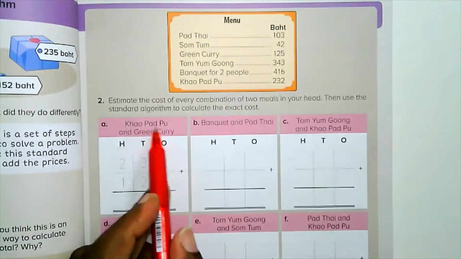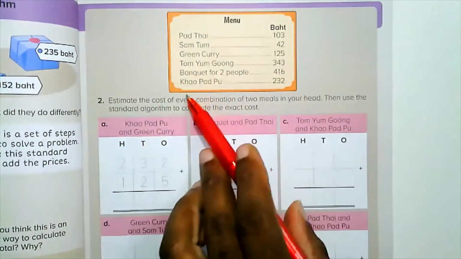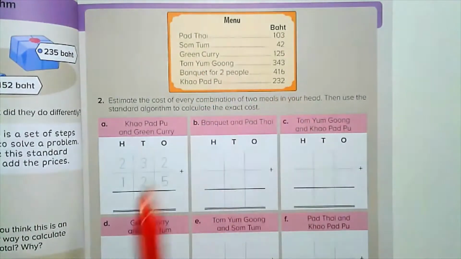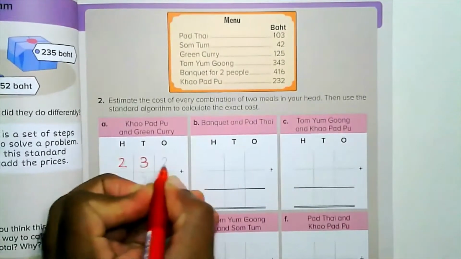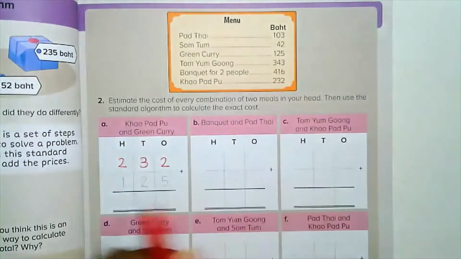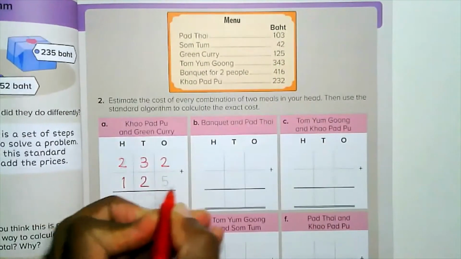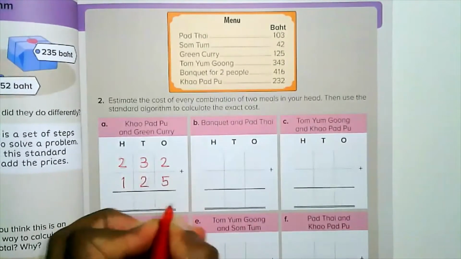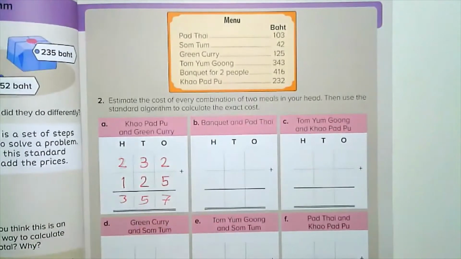So khao pad poo and green curry. Khao pad poo is 232, so we write 232. And green curry is 125. Now let's add the two. This is 7, this is 5, and this is 3.